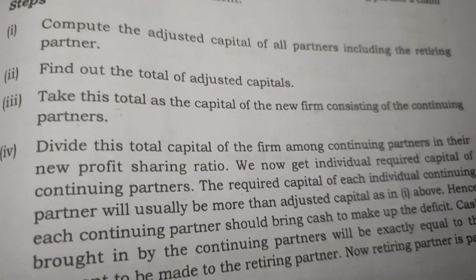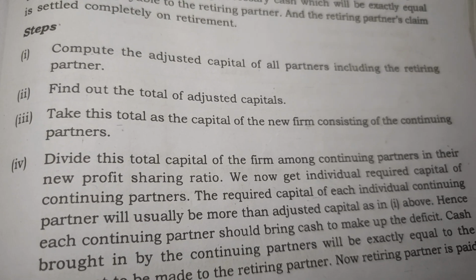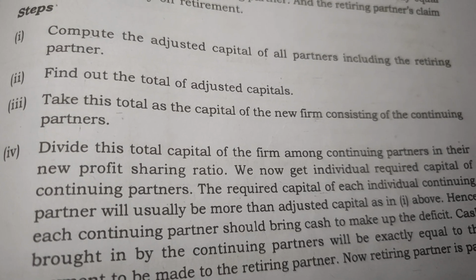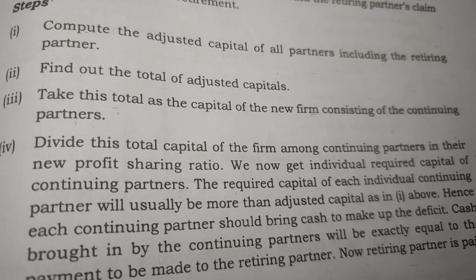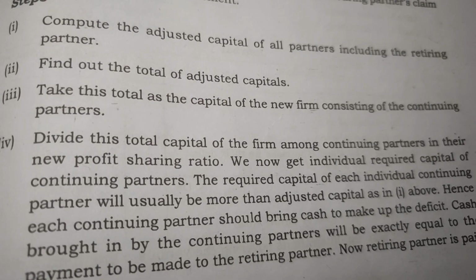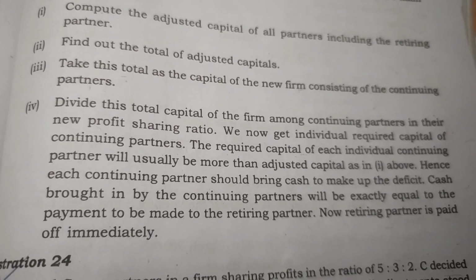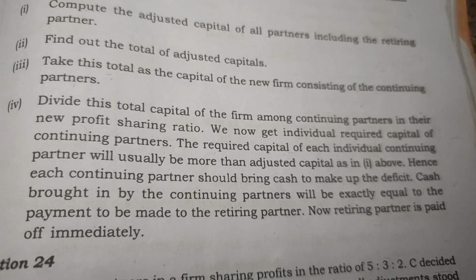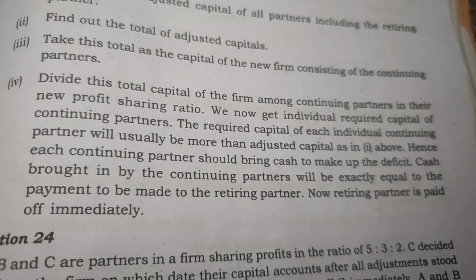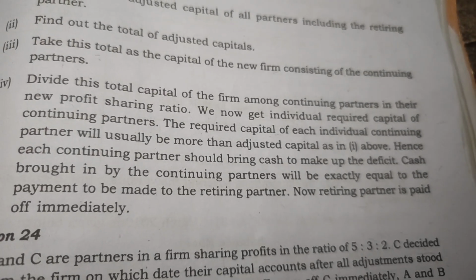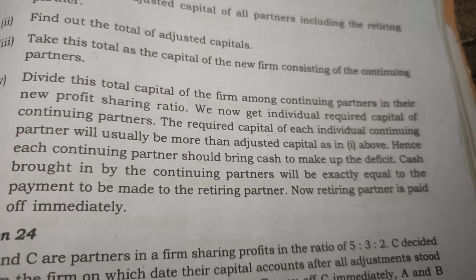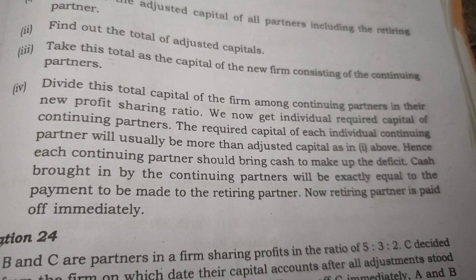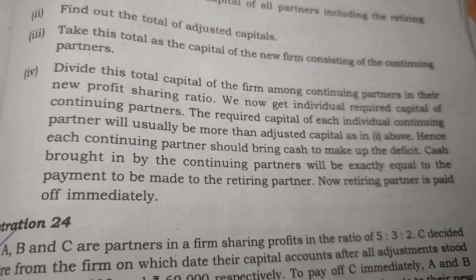The steps to be followed are: compute the adjusted capital of all the partners, including the retiring partner. Find out the total of the adjusted capital. Take this total as the capital of the new firm, consisting of the continuing partners. Divide this total capital of the firm among the continuing partners in their new profit sharing ratio, that means without the ratio of the retiring partner. We now get the individual required capital of the continuing partners.